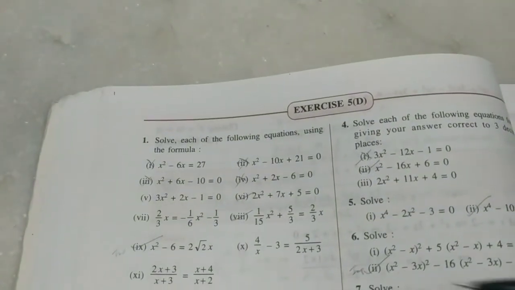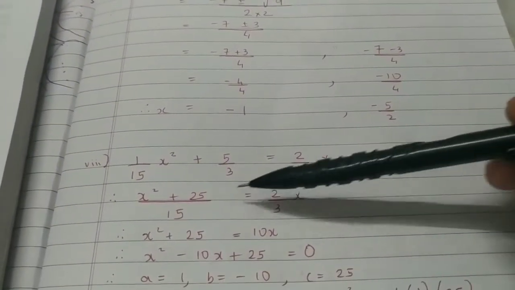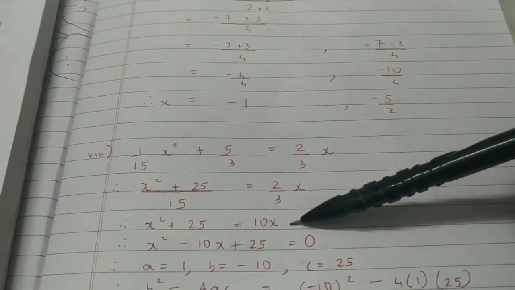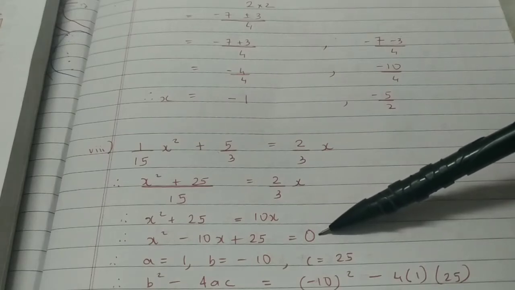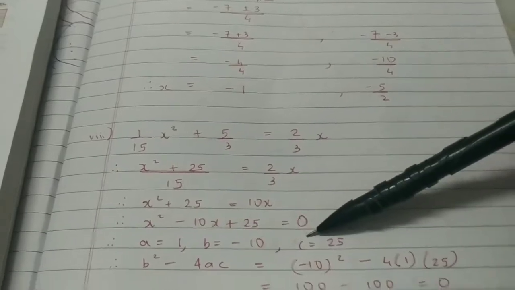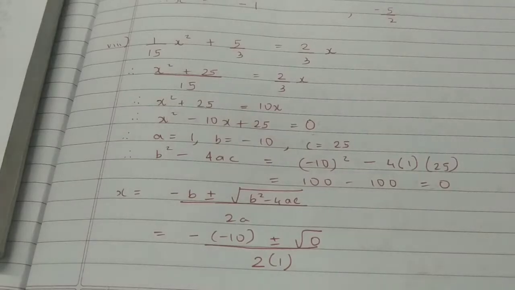Next, Roman number 8. This is the given quadratic equation. First, we write it in the standard form. Remove the LCM, cross multiply, simplify further, and we get x squared minus 10x plus 25 is equal to 0 in the standard form. And then by comparing, we get the values of a, b and c. Find the discriminant, which comes up to be 0, which means both the roots for this sum will be equal. That means we'll have only one answer of x in this sum.